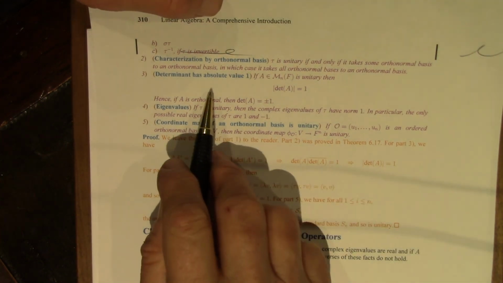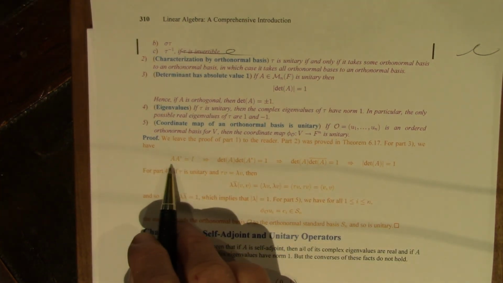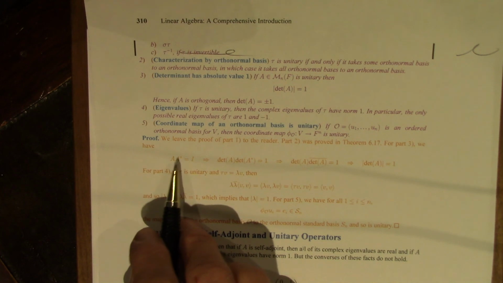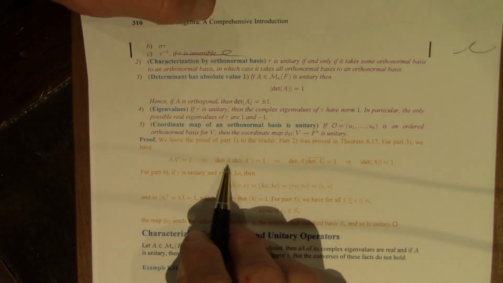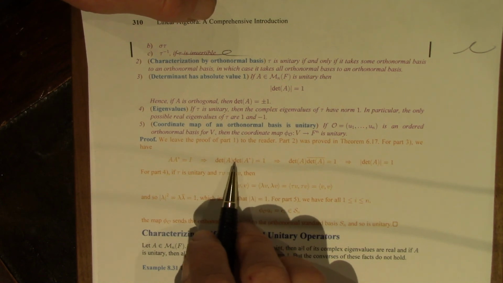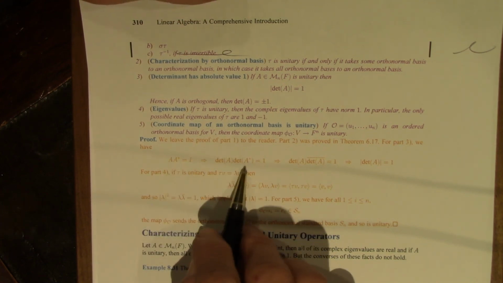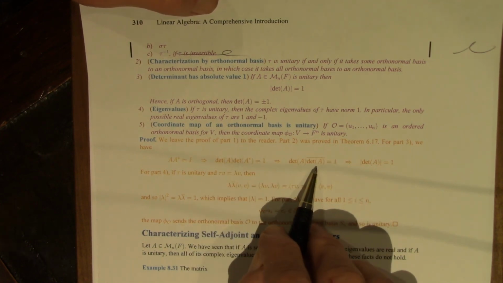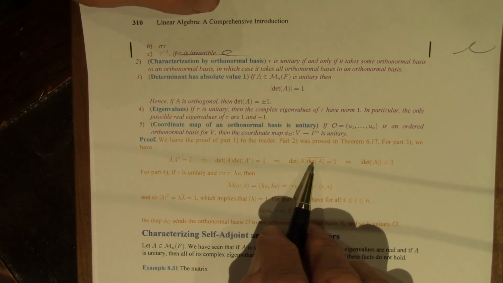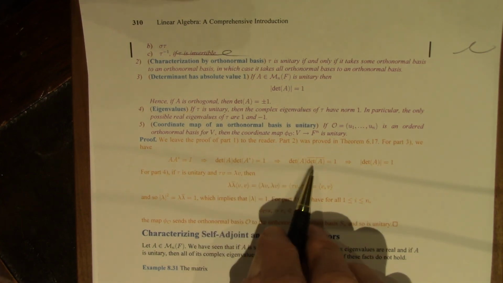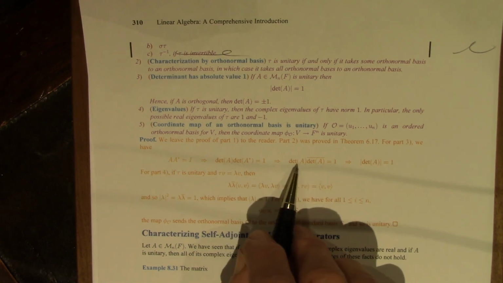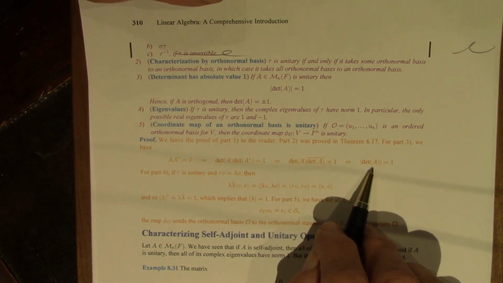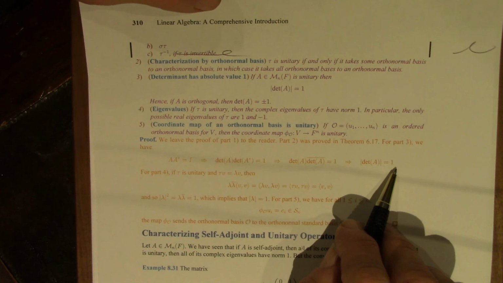For part 3, we know that A star is the identity, because A star is A inverse. And we can take determinants. The determinant of the product is the product of the determinants. And the determinant of A star is the complex conjugate of the determinant of A. I'll let you think about that one. And so the determinant of A times its complex conjugate is 1, which means that norm squared is 1, so the norm is 1.